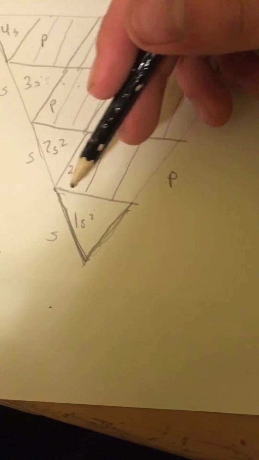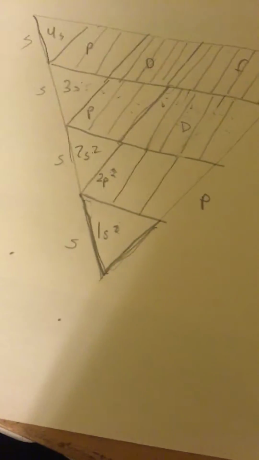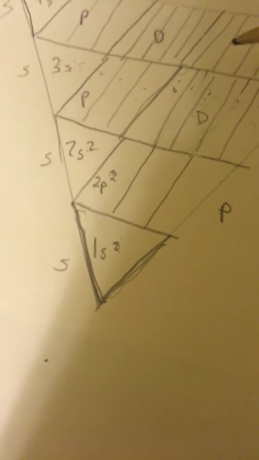So for the first energy level, it's called the 1s, and the exponent here just represents the number of electrons that it can hold. And just keep in mind that an orbital can only hold 2. So each orbital in here will be 2.